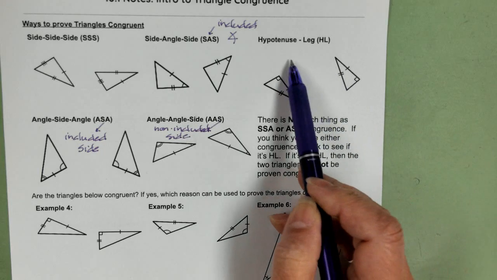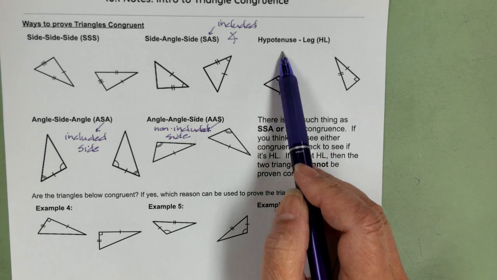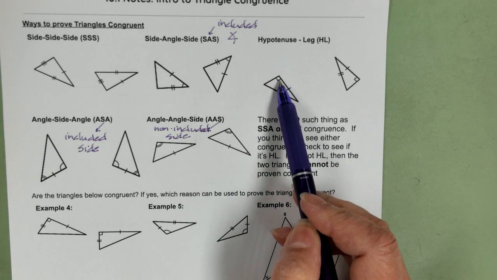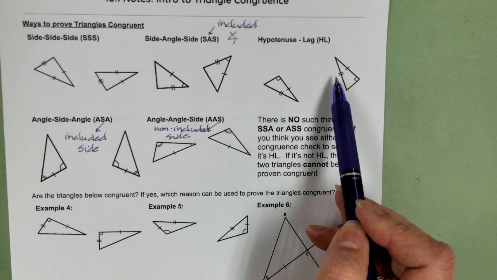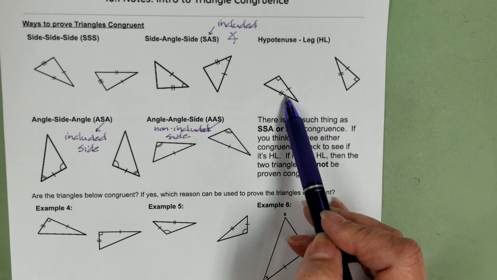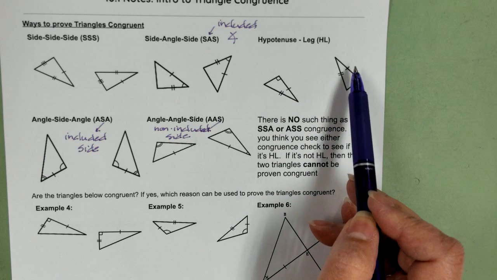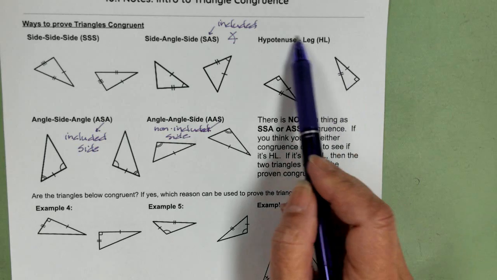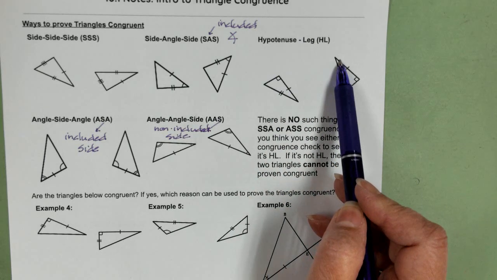Now this one here is hypotenuse leg. In order to have a hypotenuse, you need to have a right triangle. So if you have a pair of right triangles, the hypotenuse is congruent and one of the legs is congruent, we can prove that the triangles are congruent.